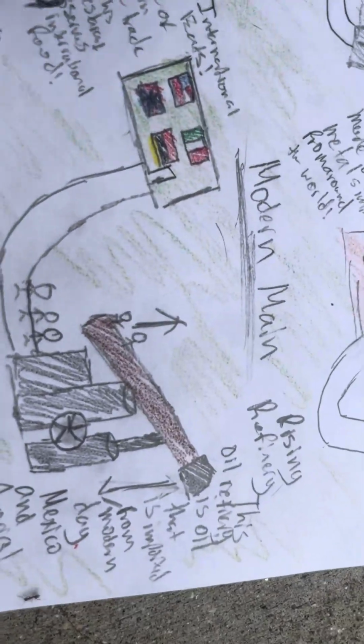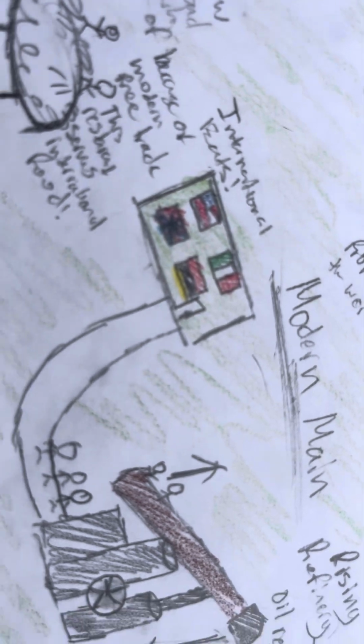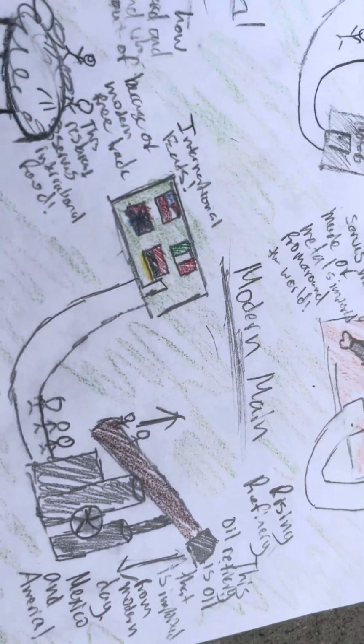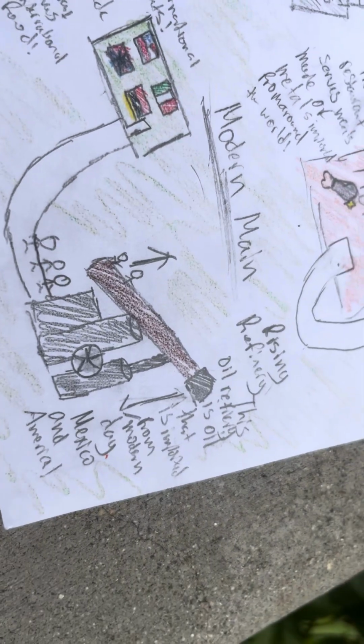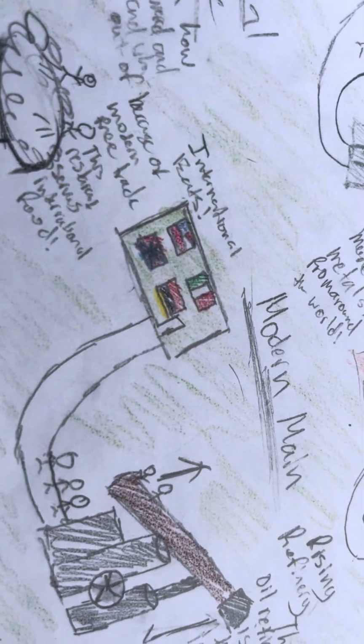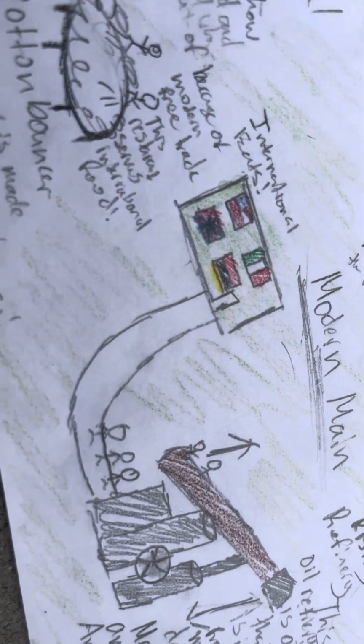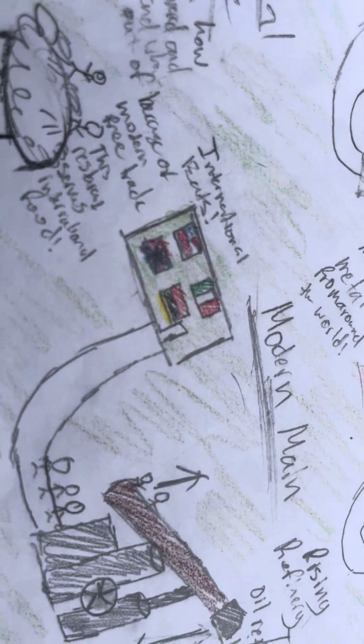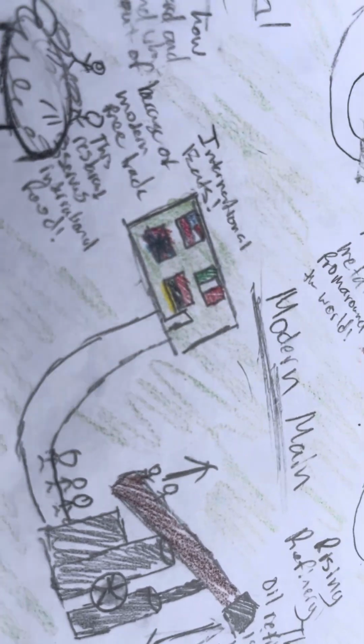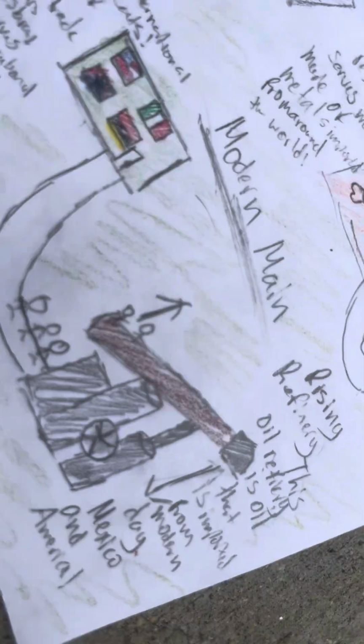And next up, we have Modern Made, which has International Eats, which is an international food area where you can get food from all around the world. And this is because during our modern time, we are allowed to have free trade still, and so food is also heavily imported.